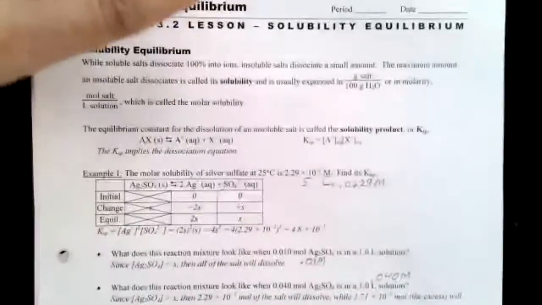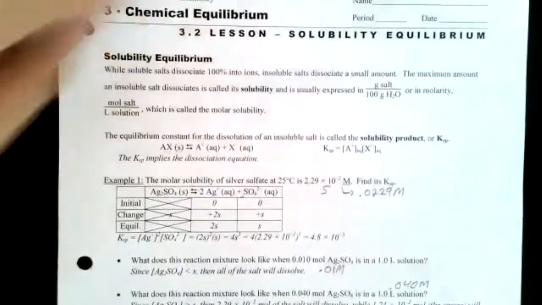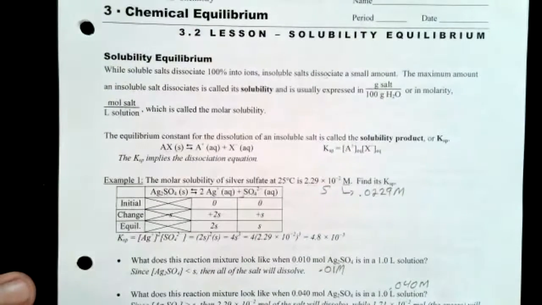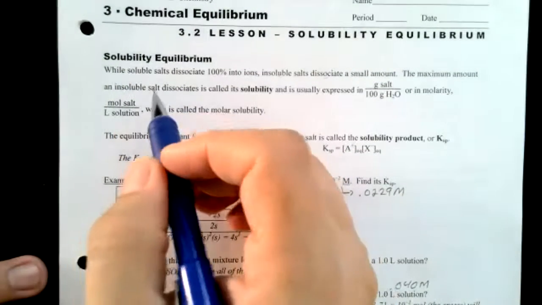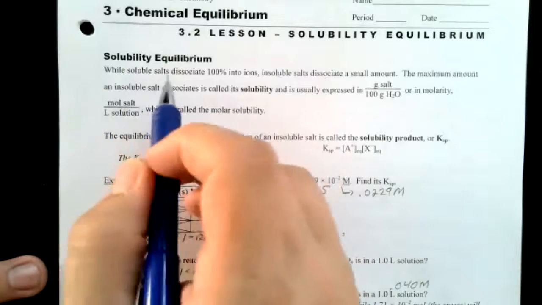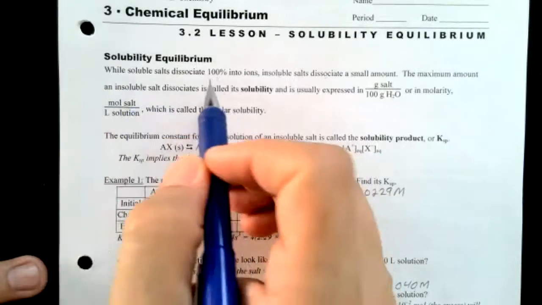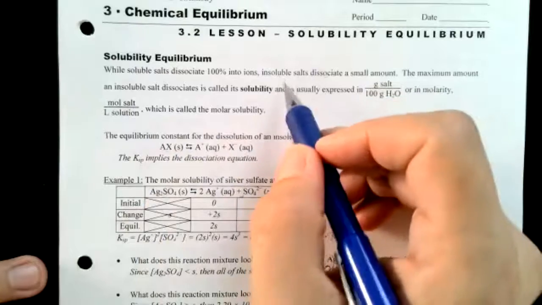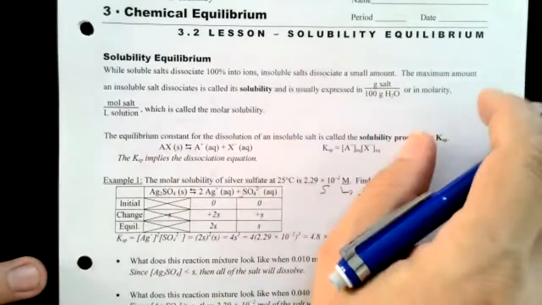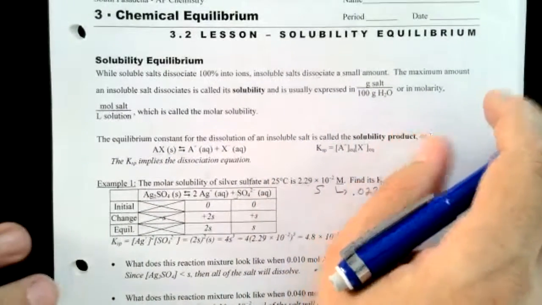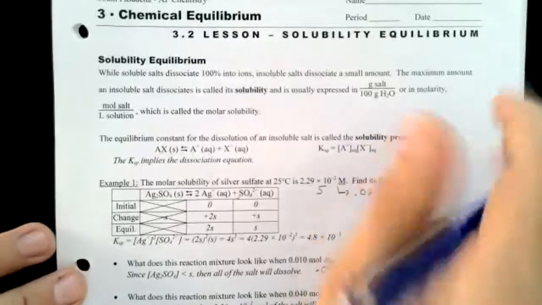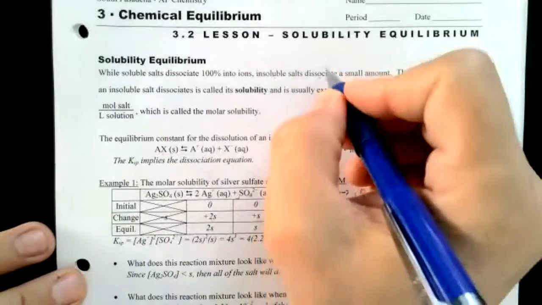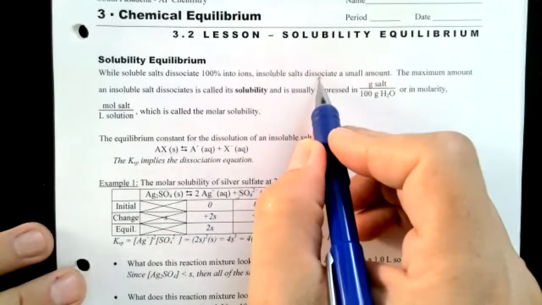Well, oh, look, Ksp, 3.2, I suppose. So you should have printouts. I gave them. Well, soluble salts dissociate 100% into ions. And here is the point. Insoluble salts, well, they're insoluble. They don't dissolve at all. Well, yes, say that. But they dissociate, which means come apart.